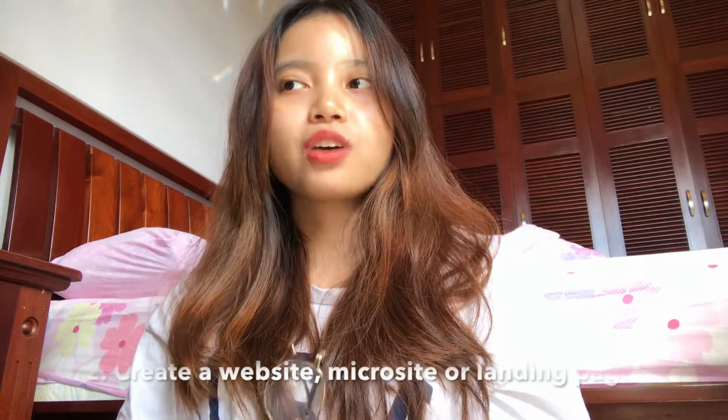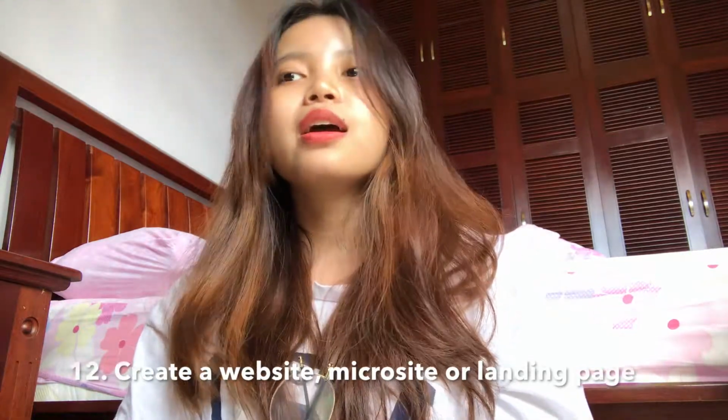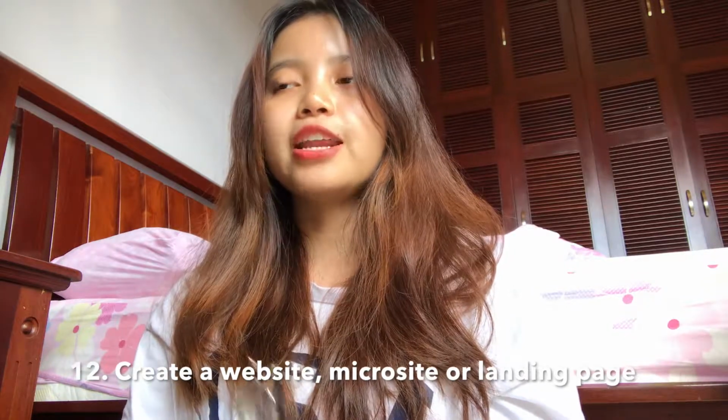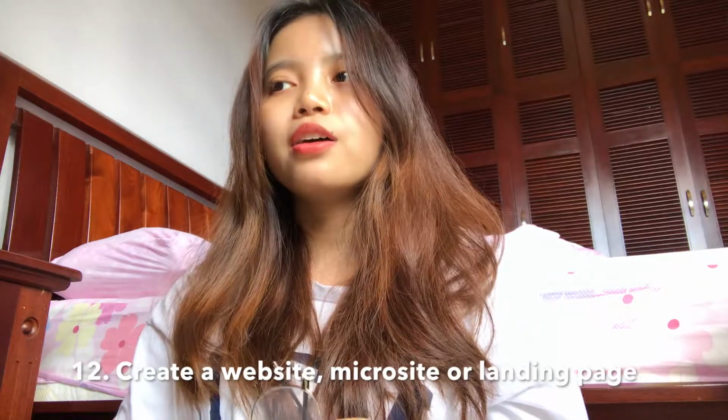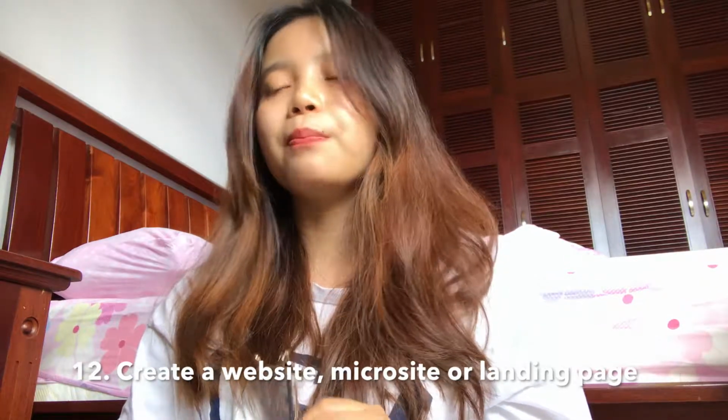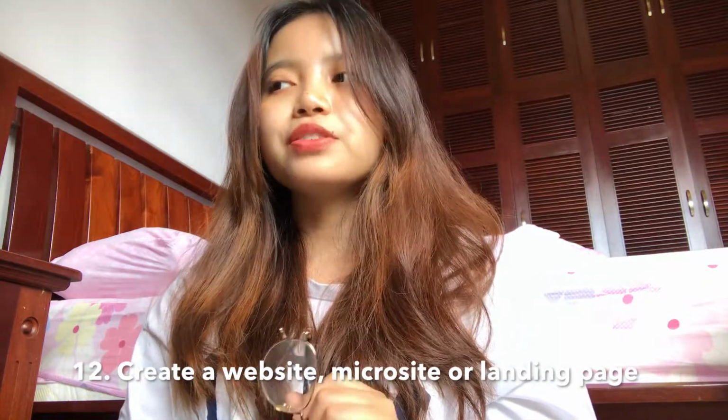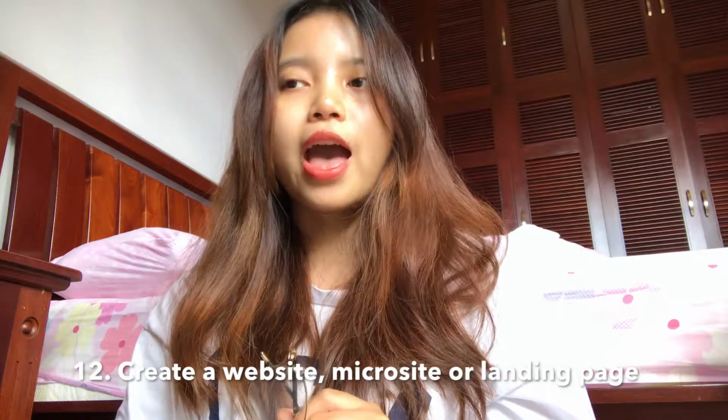Step 12. Create a website, microsite, or landing pages. Mobile websites are the number one source of app installs. Creating a pre-launch landing page or at the very least a video trailer for your app has become a must. It's never too early to start marketing your app.